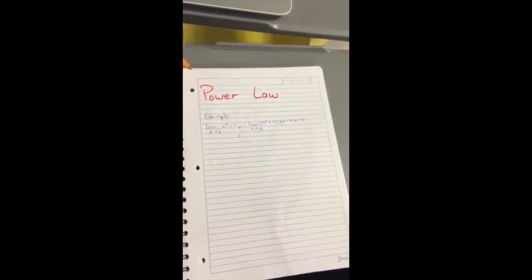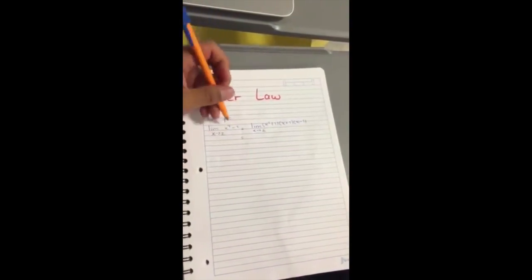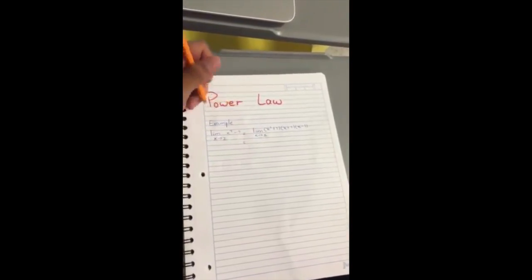And now we have to substitute the x in the equation.